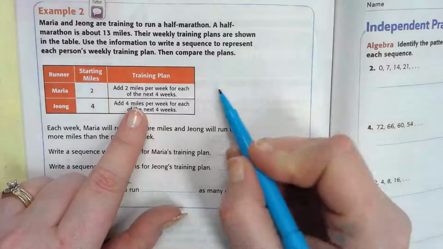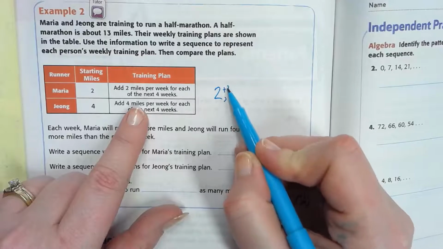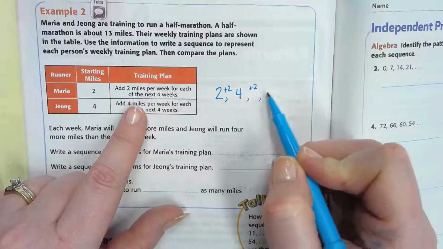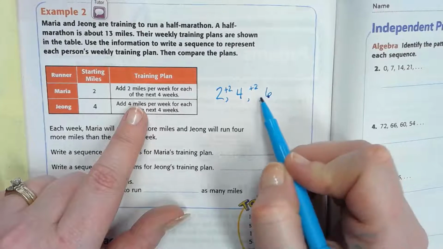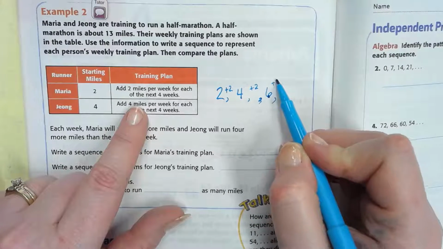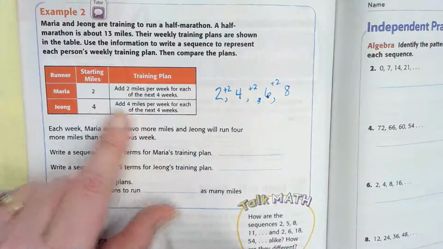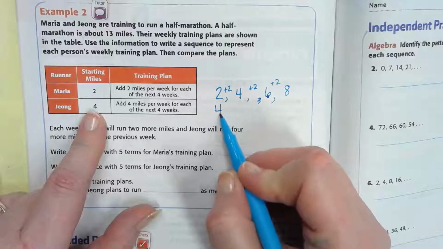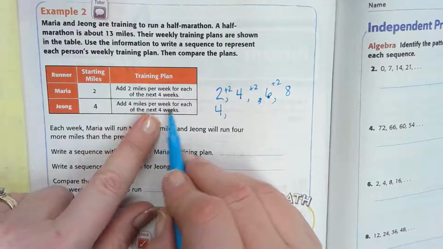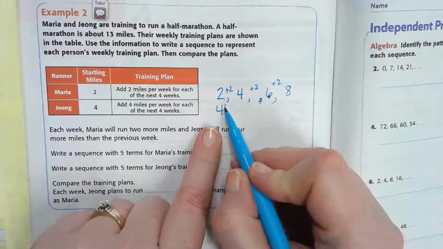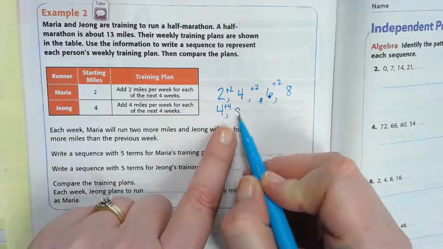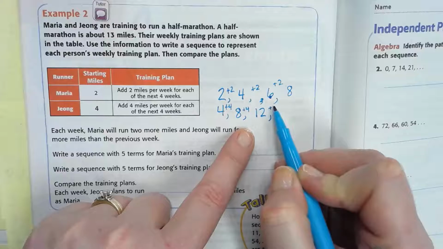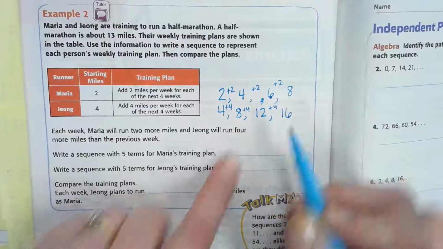So she's going to start at 2, add 2 for the next week to get 4. Add 2 for the next week to get 6. Add 2 again to get 8. Whereas Zhang is starting at 4, and he is going to add 4 miles per week for each of the next 4 weeks. So his pattern is going up by 4. So 4 plus 4 is 8. 8 plus 4 would be 12. 12 plus 4 will get 16.